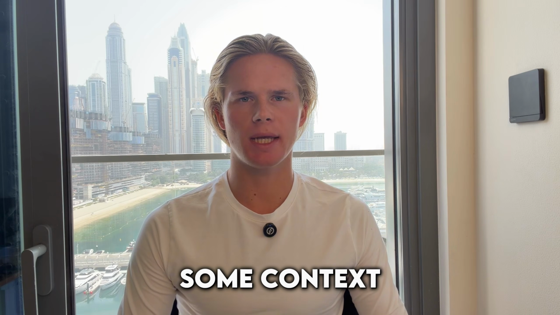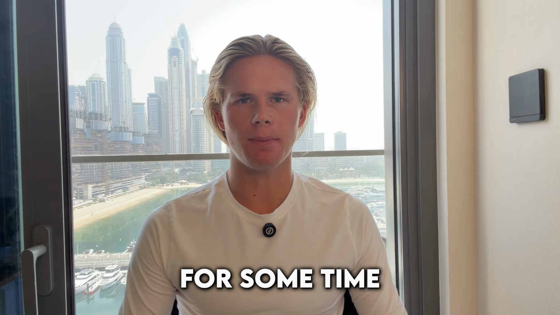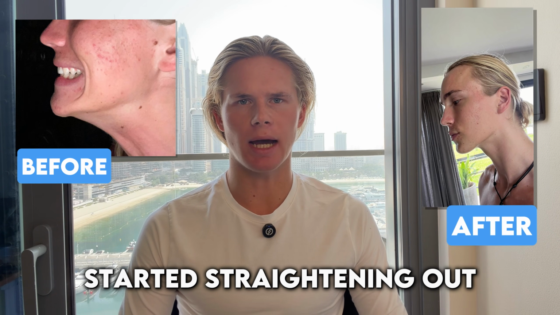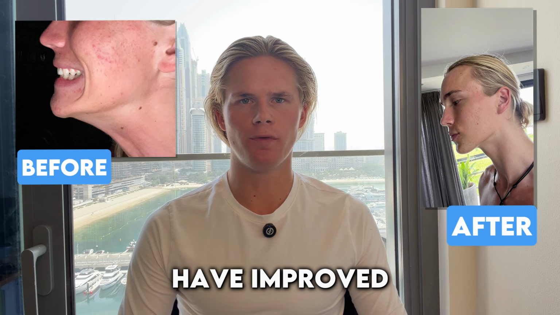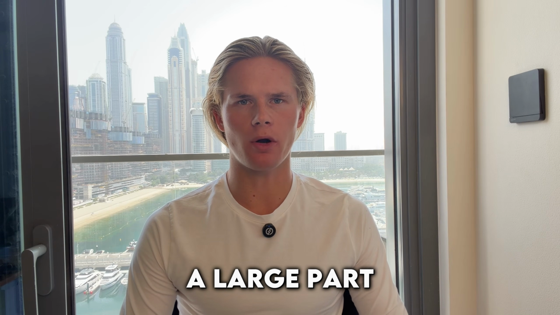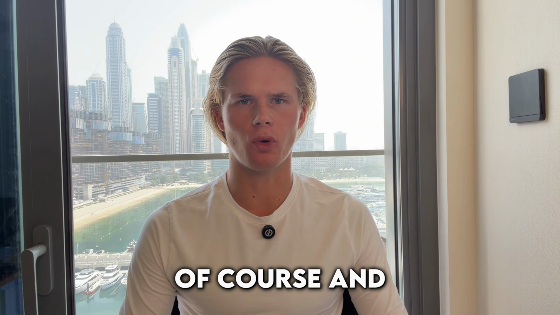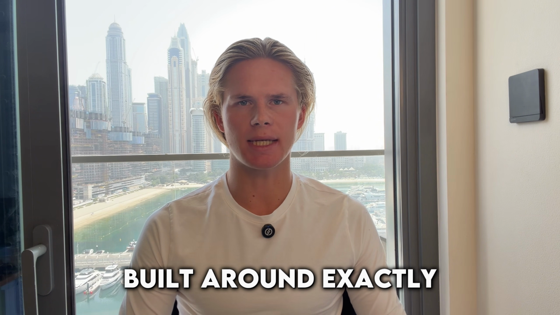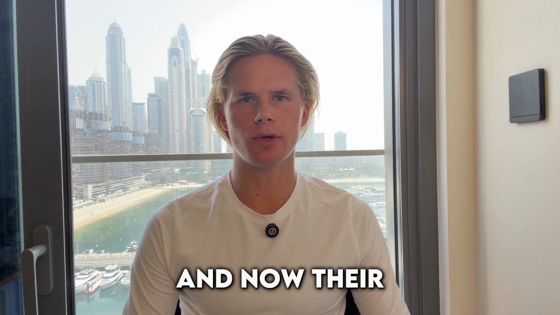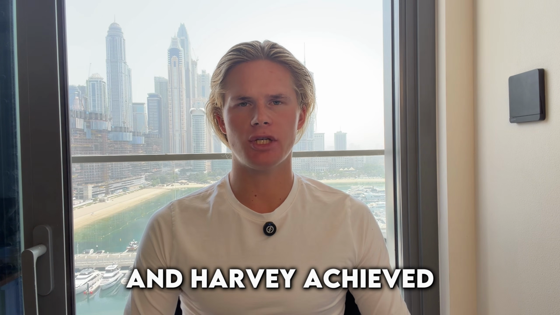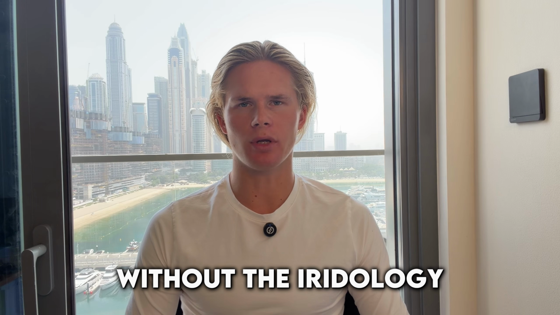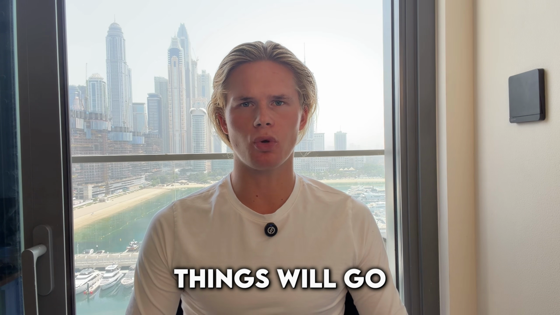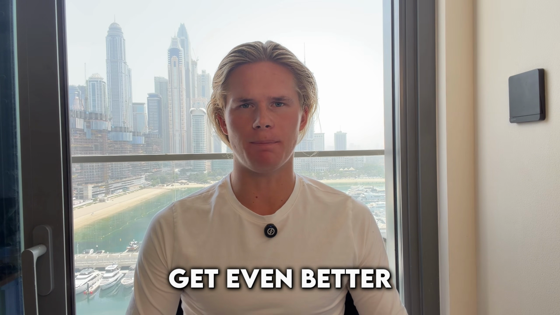To give you some context, Harvey has been in my program for some time now, and in that time his skin has greatly improved, his teeth have started straightening out, and his health and his looks have improved all across the board. A large part of that is Harvey putting in the work, of course, and the other part of that is that he had a personal plan built around exactly what his body needed, and now the results speak for themselves. And Harvey achieved those results without the iridology aspect, so now when we're implementing this into his plan, things will go even faster and he will get even better results.